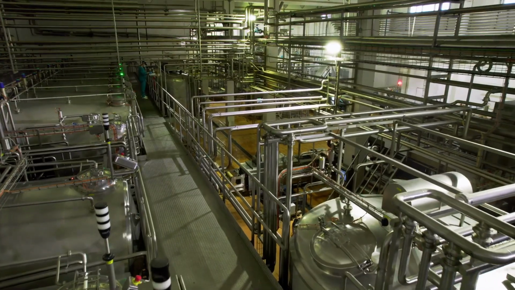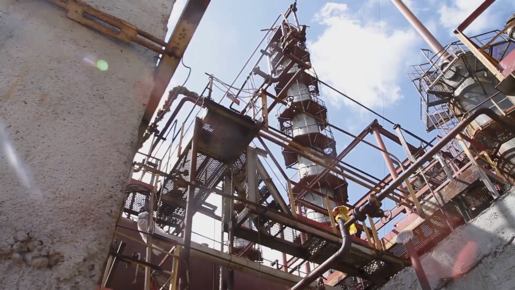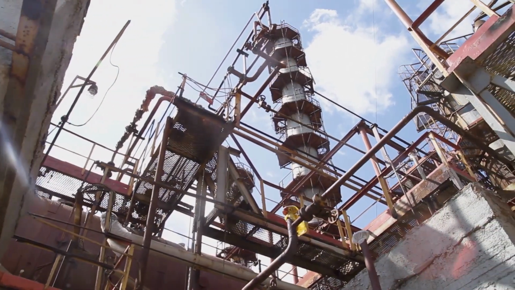Chemical separations, chemical precipitation, forming a solid from a solution by chemical reaction. Ion exchange, exchanging ions between a solid resin and a liquid solution.